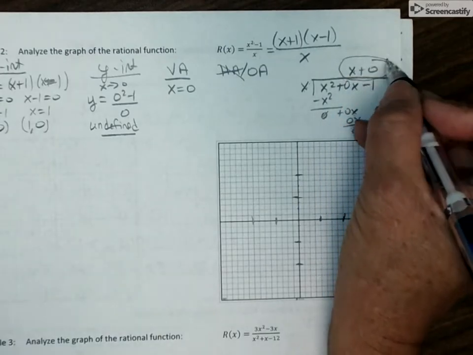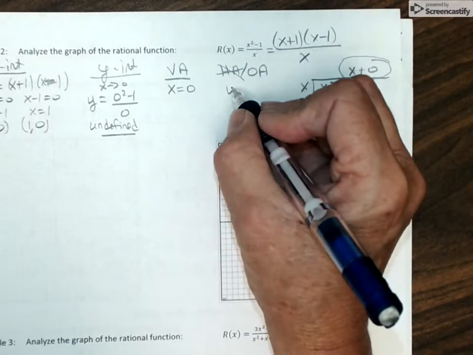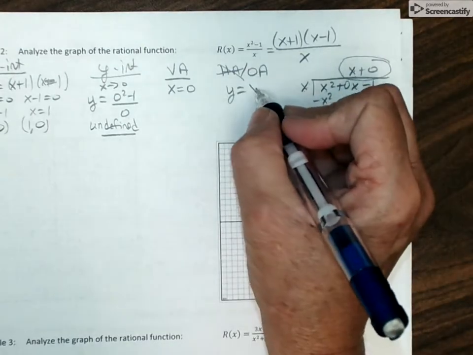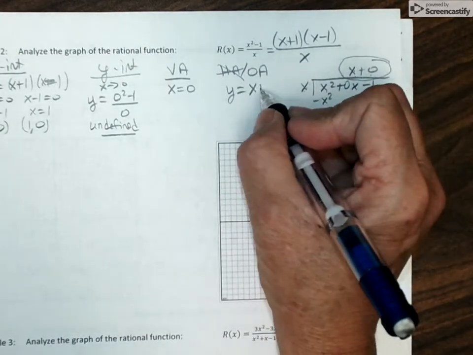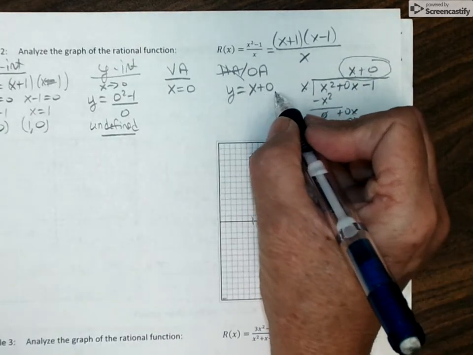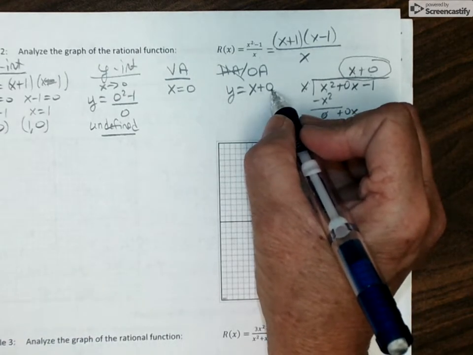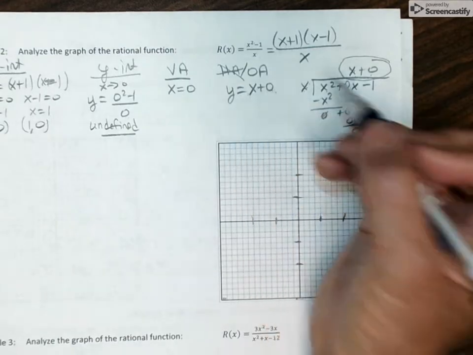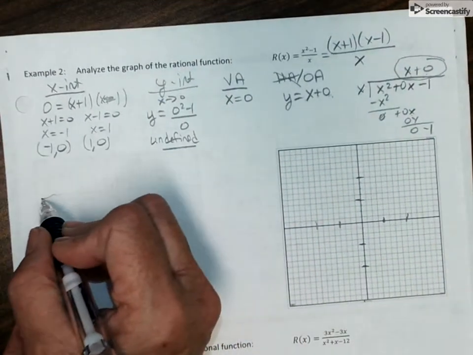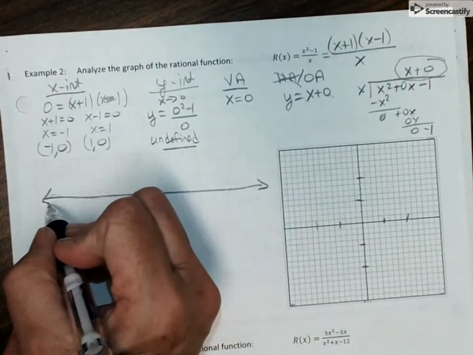This helps give me the equation of the oblique. It's going to be y equals whatever is in the quotient. Do I have to write the plus 0? No, not at all. But this will help me when I graph it to remember that that's the y-intercept with the slope of 1. Okay, let's create our sign chart.